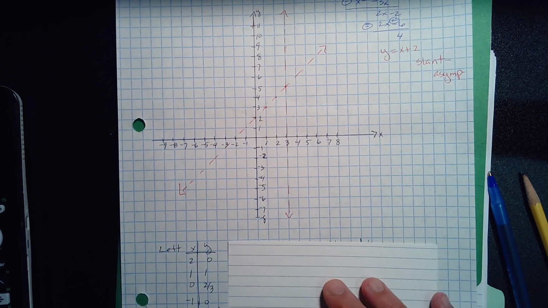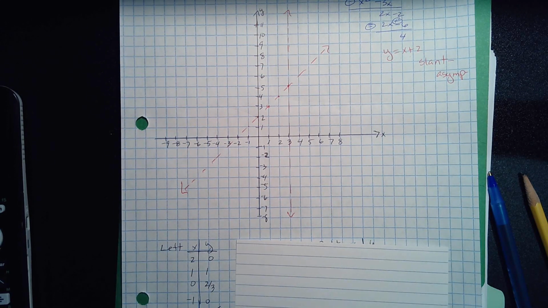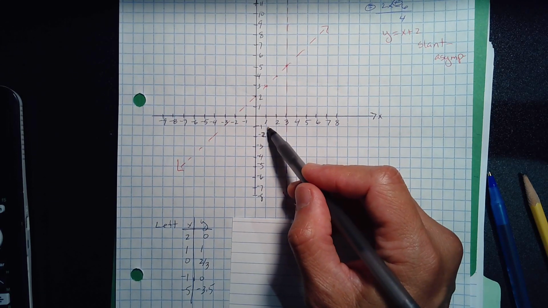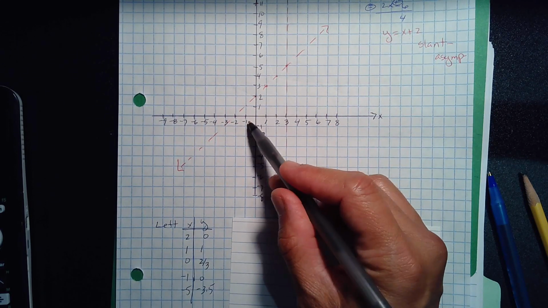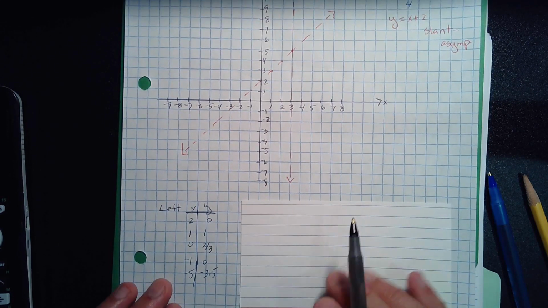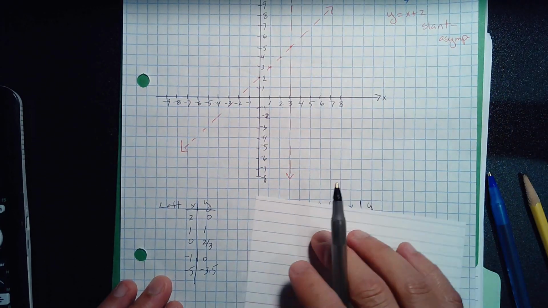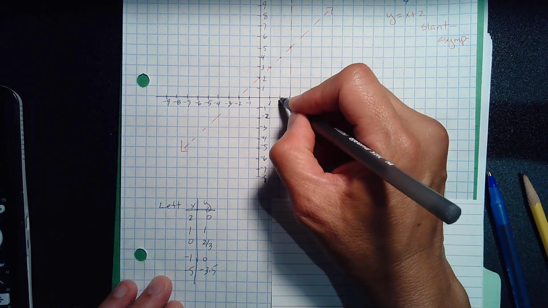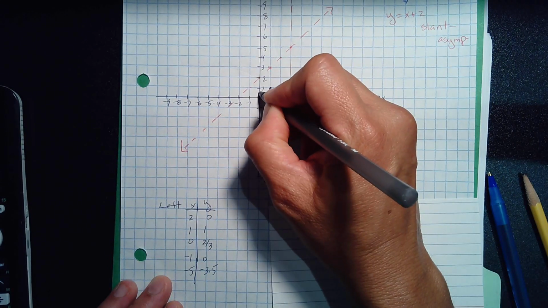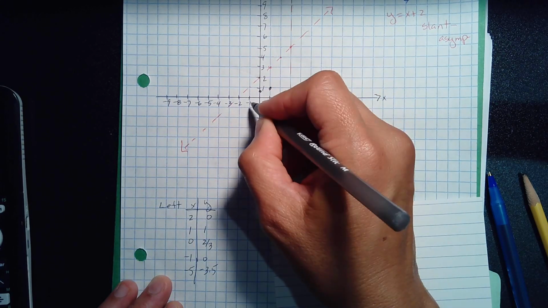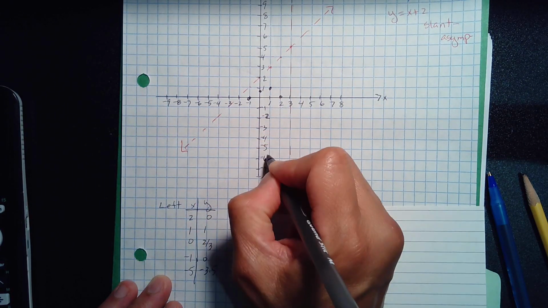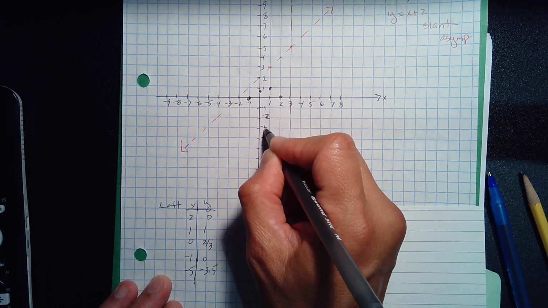So let's look at the left. The numbers I chose were to the left of 3. So I chose 2, 1, 0, -1, and -5, just to see what happens here. So when we found those values, again, based on the vertical asymptote, we get 2, 0, 1, 1, 0, 2/3, -1, 0, and -5 and -3.5.